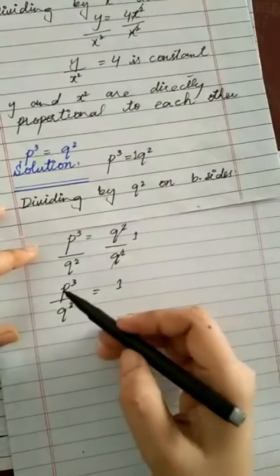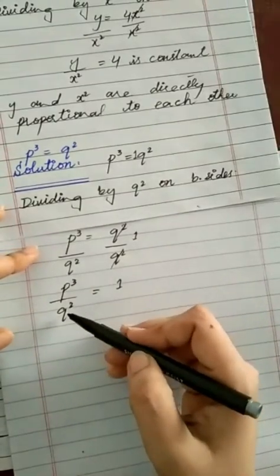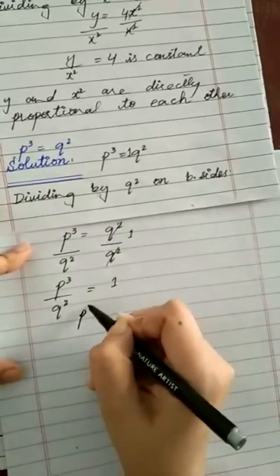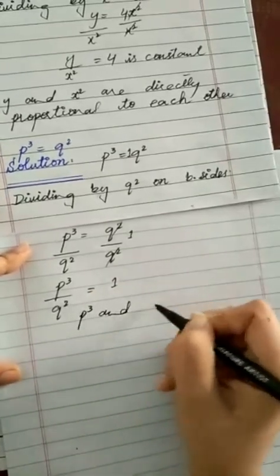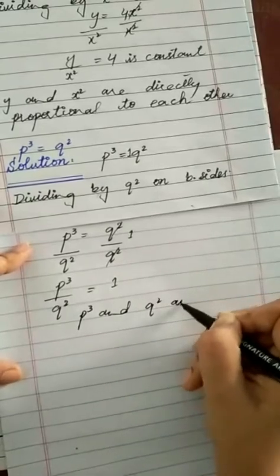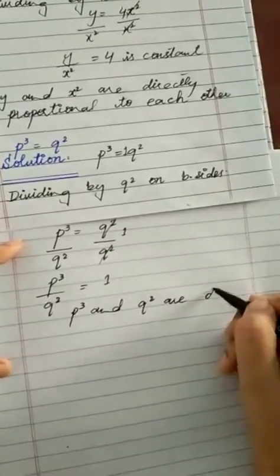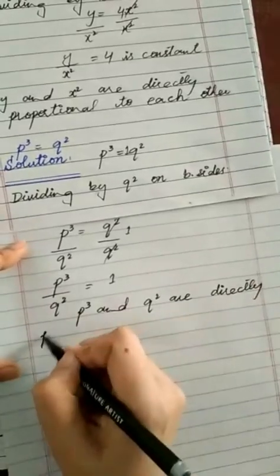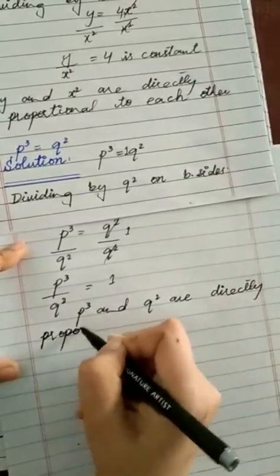In this way we can say that both variables, p cube and q square, are directly proportional to each other.